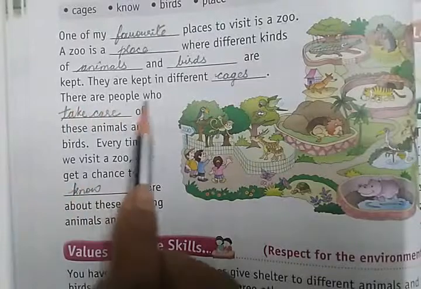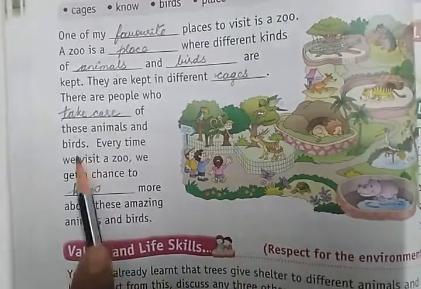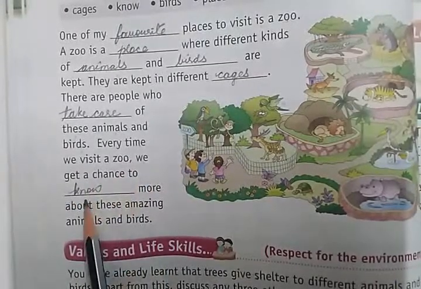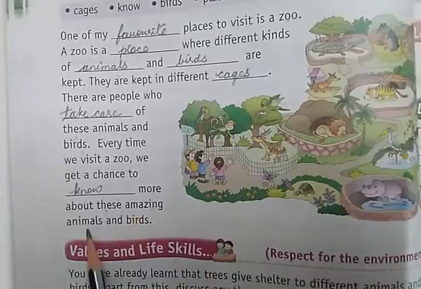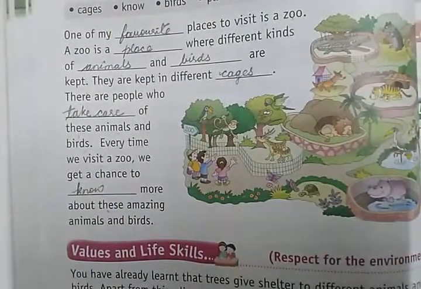There are people who take care of these animals and birds. Every time we visit a zoo, we get a chance to know more about these amazing animals and birds. So we have to complete this paragraph using the suitable words.